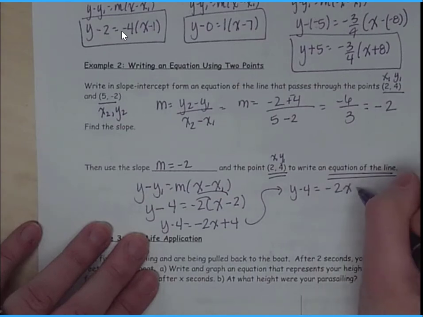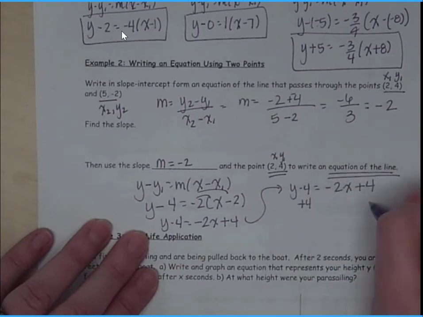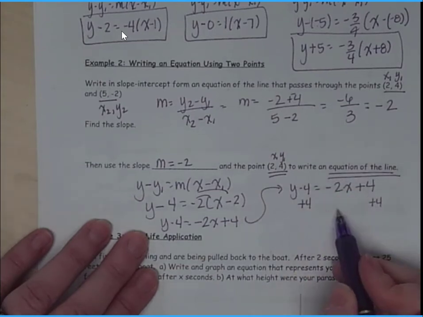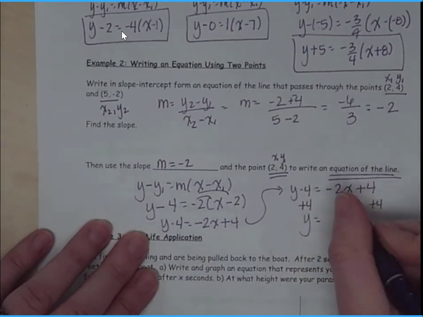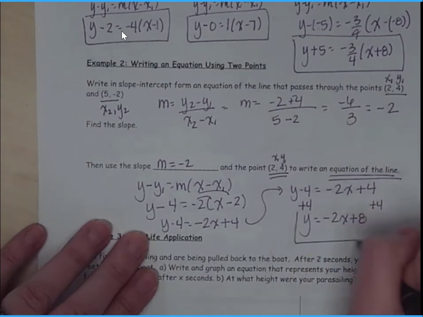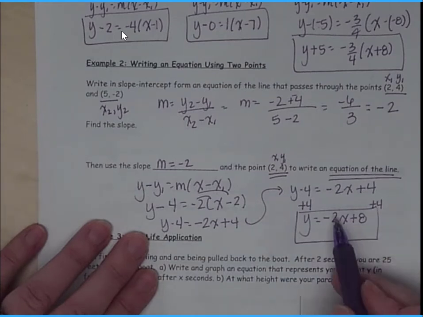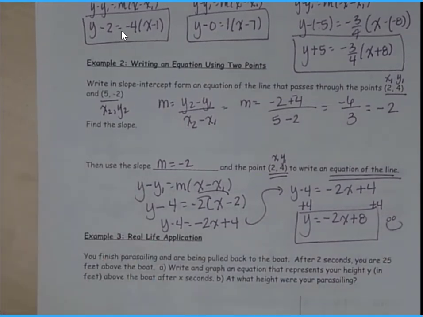Now I want to solve for y. So how do I do that? I'm going to add 4 to both sides to get y by itself. So y equals -2x plus 8. So here I have my equation of the line. How exciting is that?